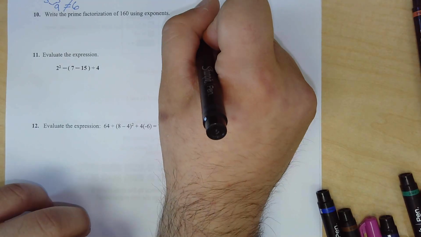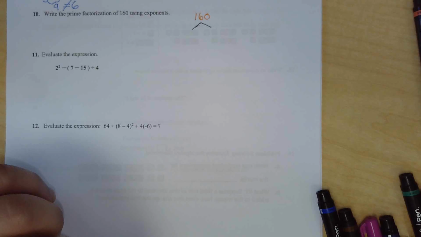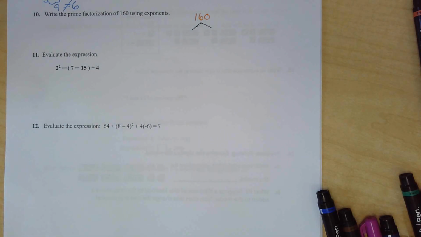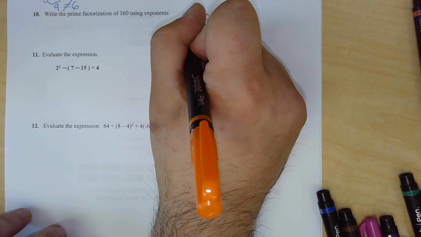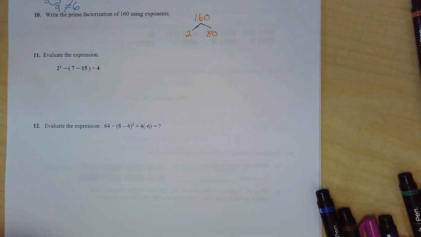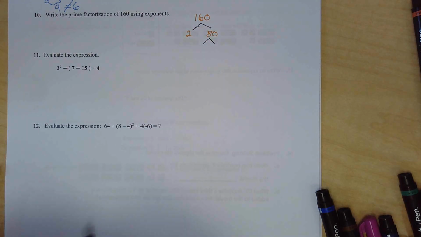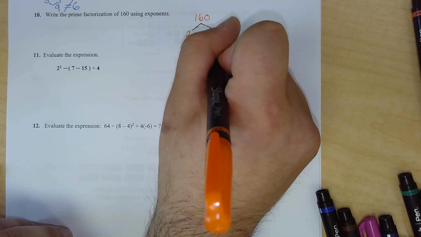And we're just going to break it down by seeing if we can split it in half. So if I cut 160 in half, the factors I get are 2 and 80. If I continue to split 80 in half, the factors I get are 2 and 40.